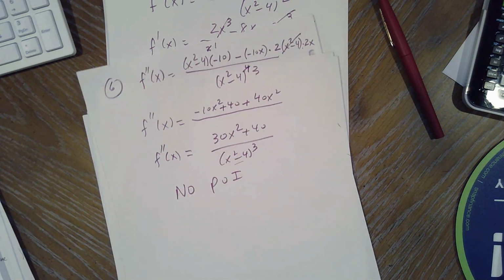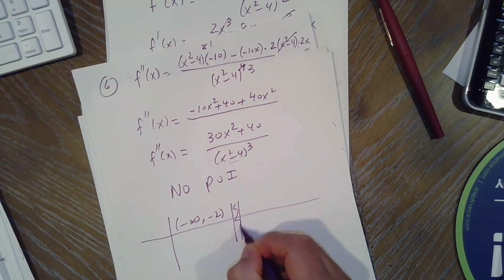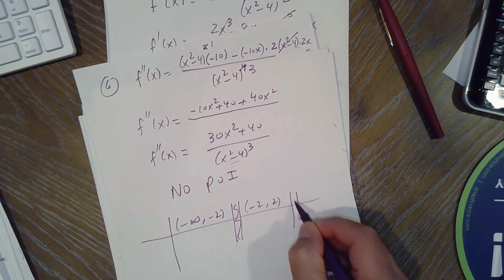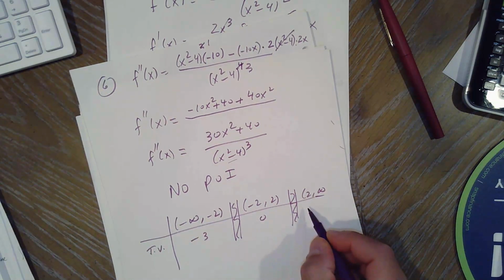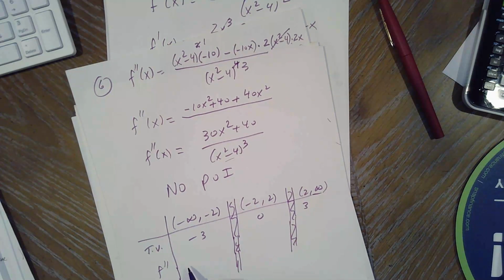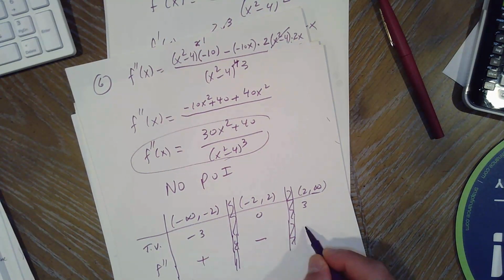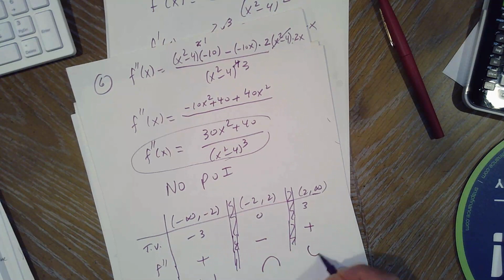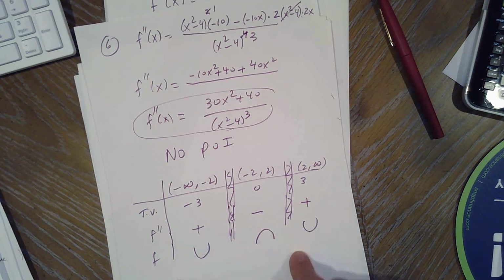Okay, but we still have to look at concavity based on the domain, which is negative infinity to negative 2. It's undefined there, negative 2 to 2. It's undefined there, 2 to infinity. A test value, and then the second derivative, and then the function, how it behaves. The second derivative at negative 3, I got positive. You can check my work, negative, positive, so concave up, down, up. I mean, do we have points of inflection there? Of course not, because the function is undefined there, okay? No points of inflection, but we know what the concavity is going to look like.